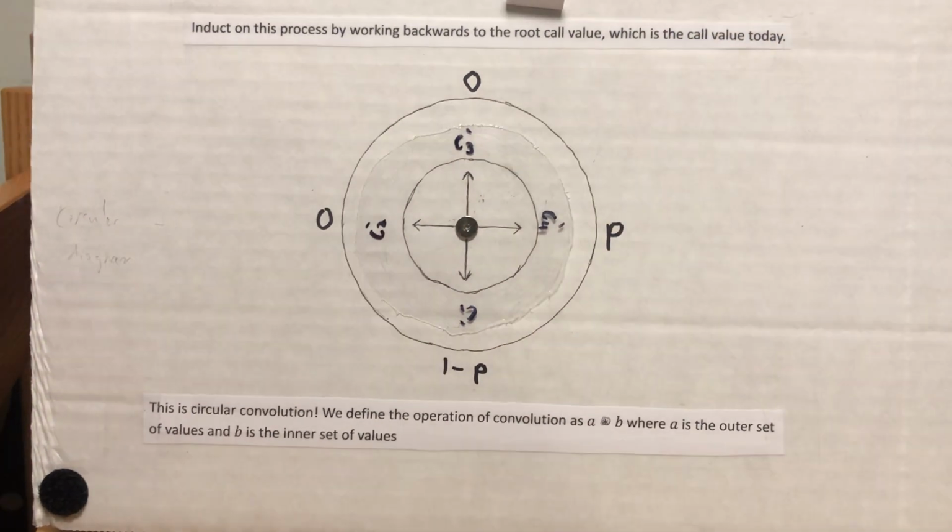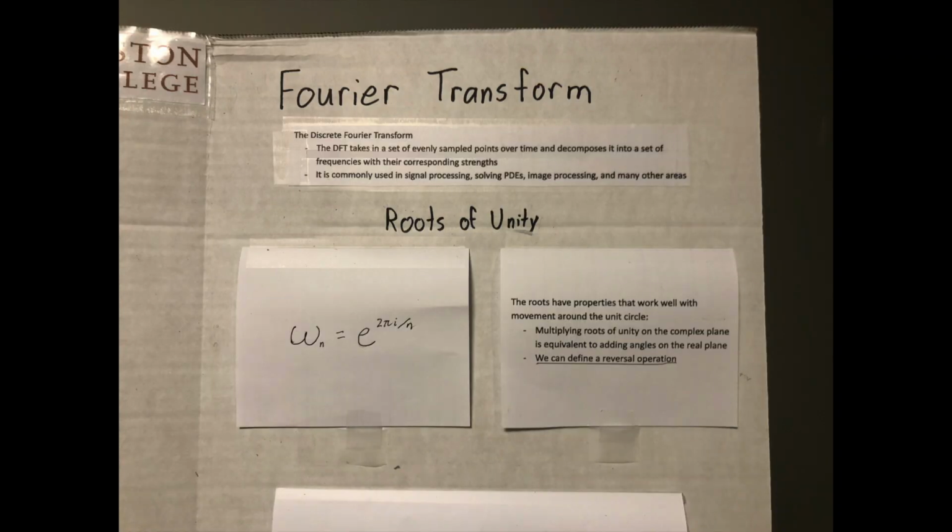Now, this view of convolution as rotating around a circle is how we start to see the connection with the Fourier transform. Moving away from finance and into the world of math, looking at the Fourier transform, you'll often hear it as taking a set of evenly sampled points over time and decomposing it into a set of frequencies with their corresponding strengths. That's how it's usually used in signal processing. But today, we're going to use the DFT and look at it through a new lens as convolution.